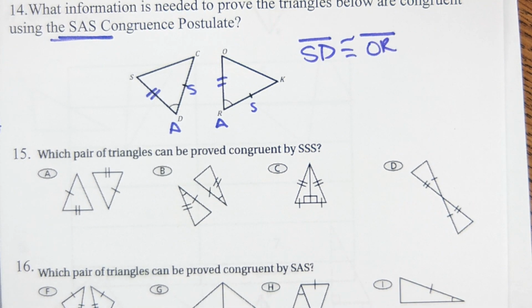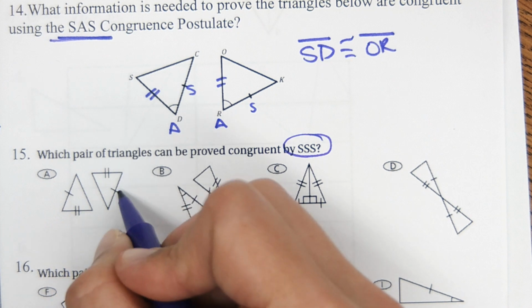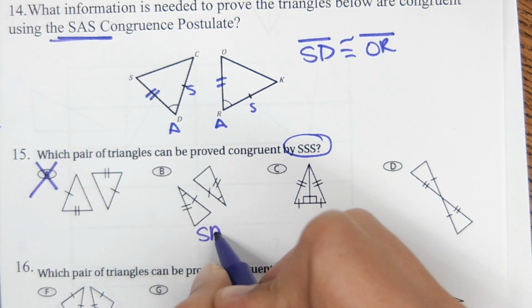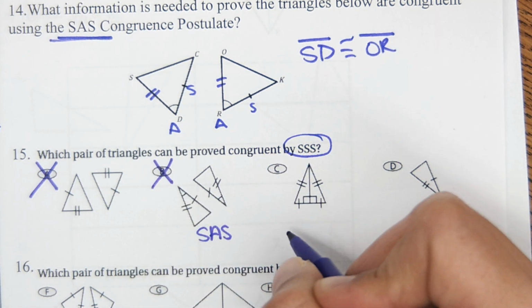And 15, which pair of triangles can be proved congruent by side, side, side? So they specifically want side, side, side. Let's see, we have two sides. We don't have the third in common, so not this one. This one, we have side angle side, which is great, but it's looking for side, side, side. Yes?